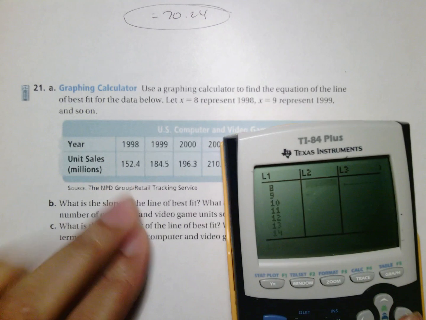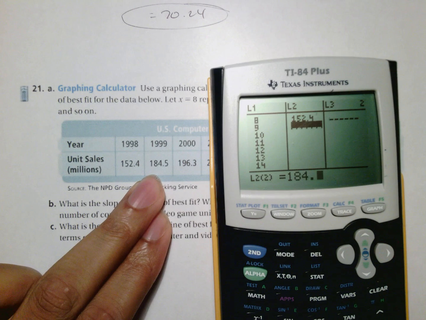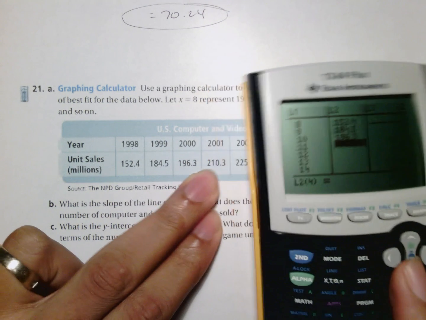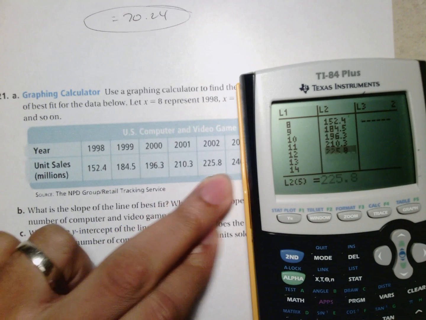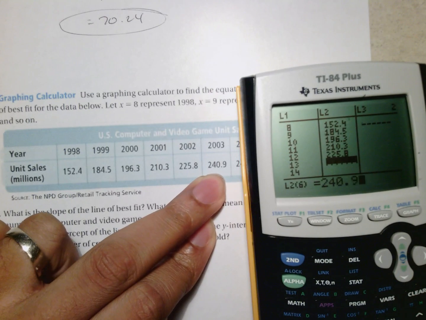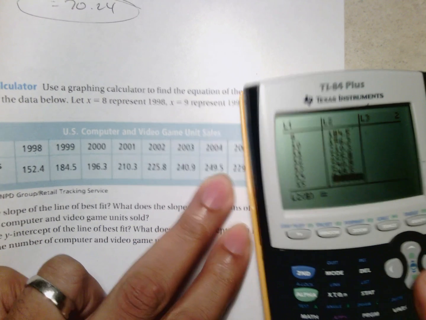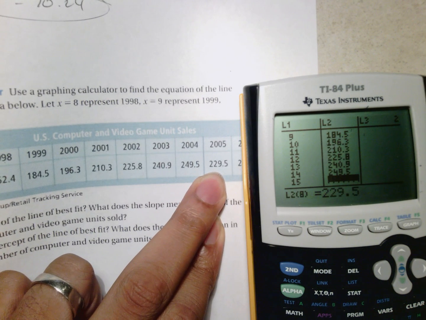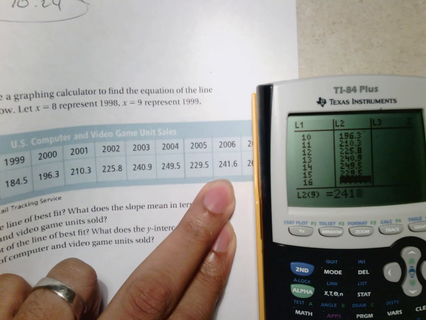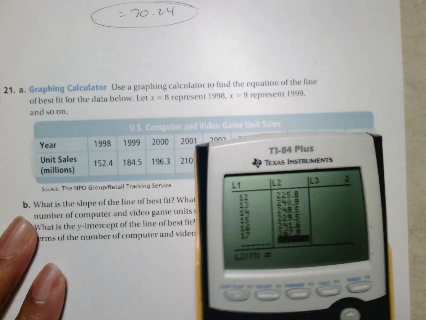And then you go over and you enter the information: 152.4, 184.5, 196.3, 210.3, 225.8, 240.9, 249.5 for 2014, yep, 229.5 here, 241.6, and 267.9, which is our whole chart there, as we see.